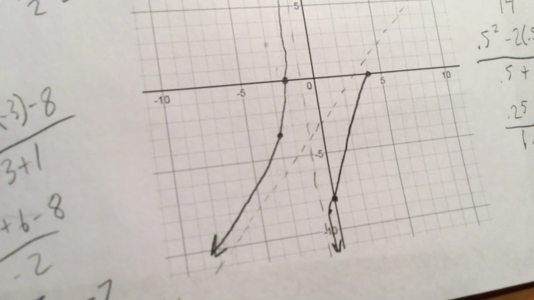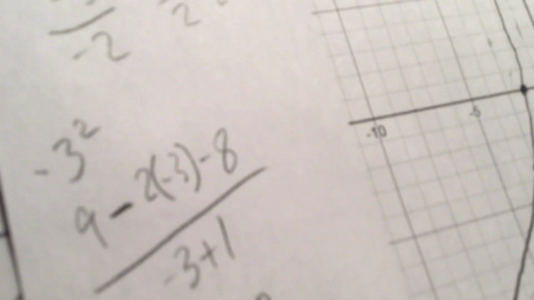Okay, so this is what we have right now. Now I need to find a number greater than 4, so I'm going to do 5. Squared minus. So that's going to be 7 over 6, which is 1 1/6 at 5.